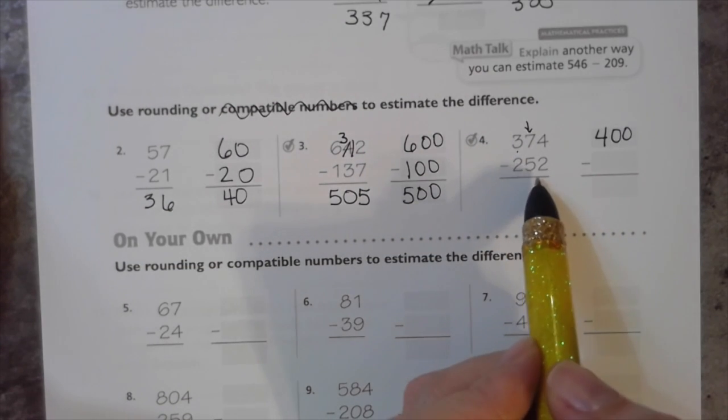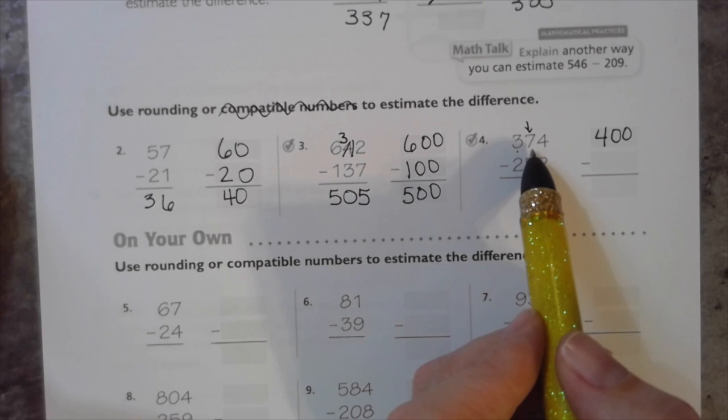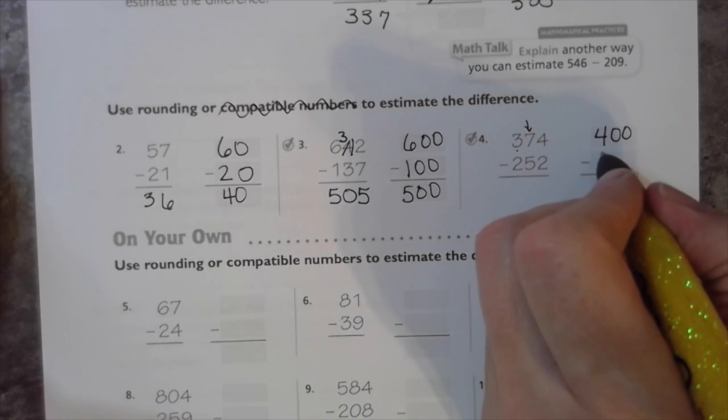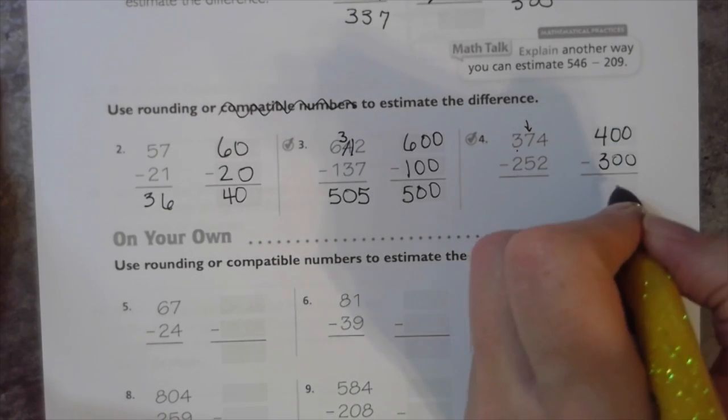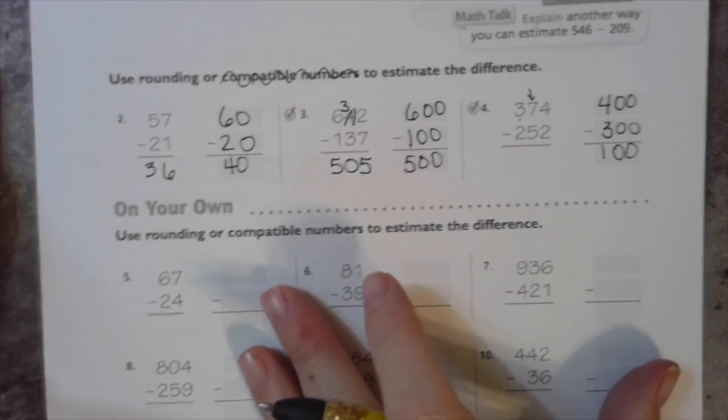252 has 2 hundreds and 5 tens. 5 or more, add 1 more. What will it be if I add 1 to 2? 3. What is 400 minus 300? 100. Now let's do the actual subtraction.